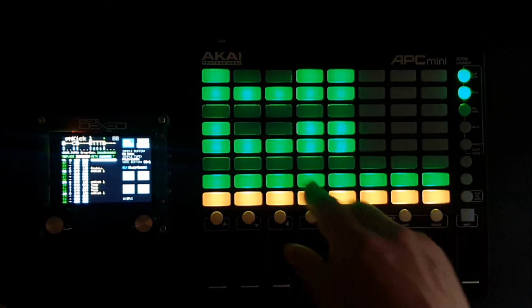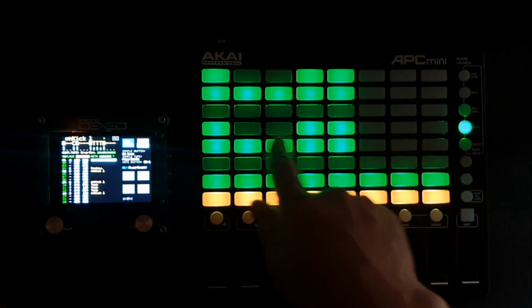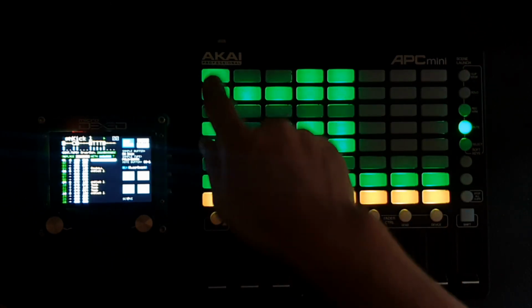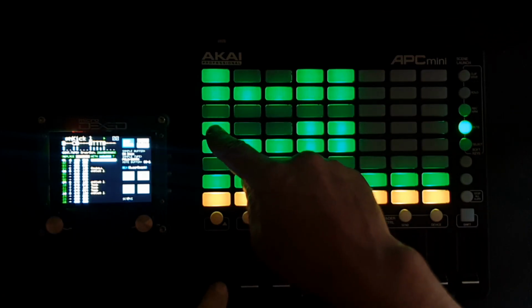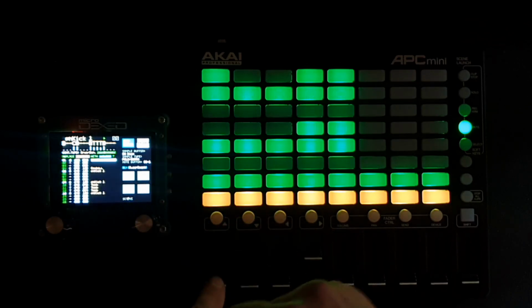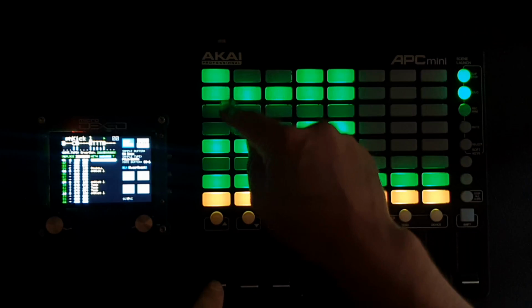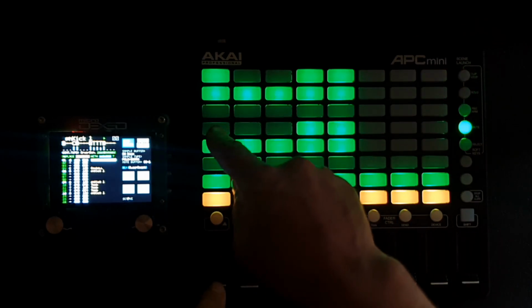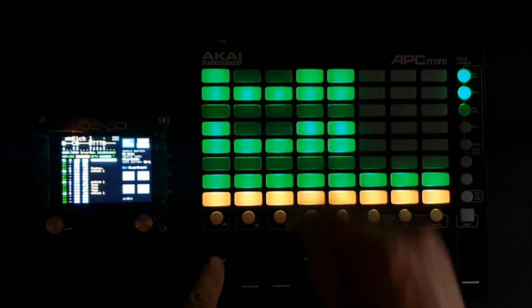Then by using these two rows in the middle, we can set different velocity levels for each step. So use the fader. Yeah, now it is close to 0. You don't hear it. So back here, back online.